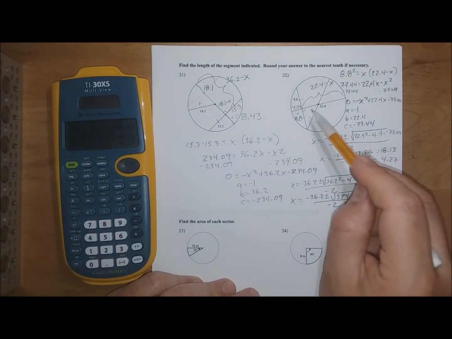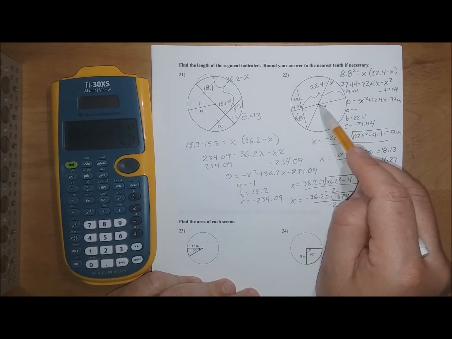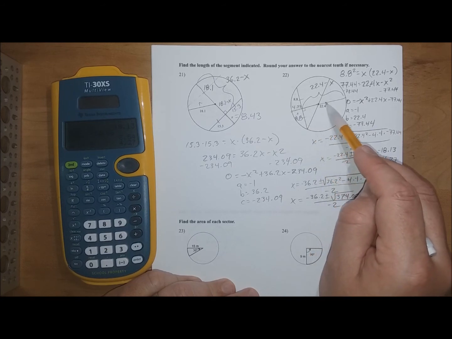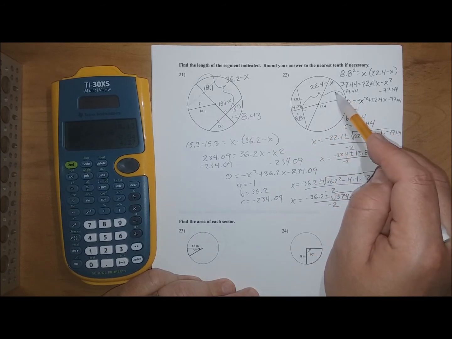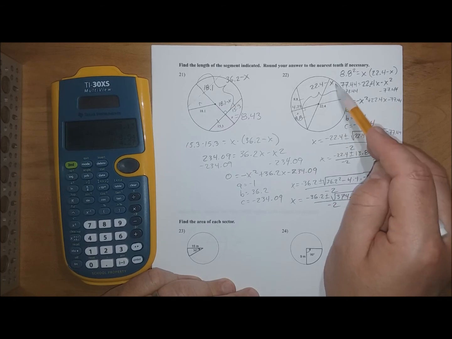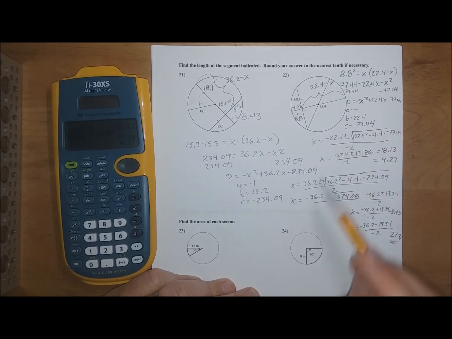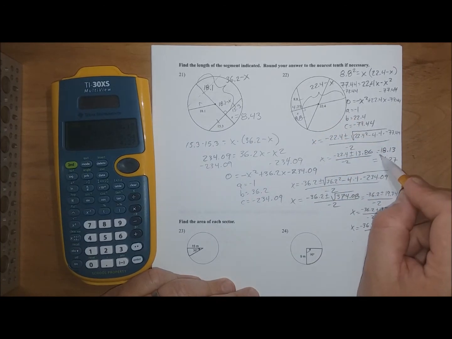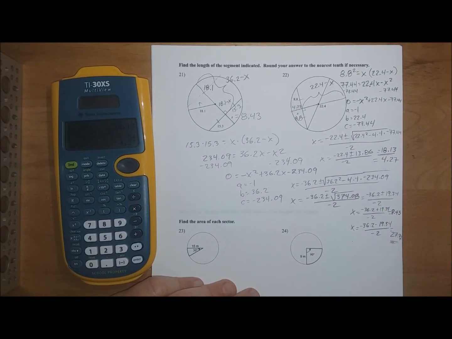Because if I was at 18.13, the radius of this is 11.2. So I've already gone past the center of the circle, and I'm talking about an identical chord mirrored across the circle over there like that. And we solve for this other segment when we're talking about the 18.13, okay?